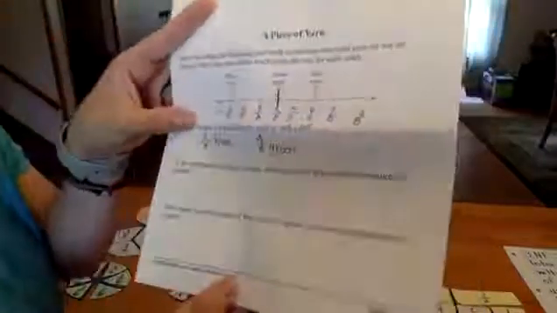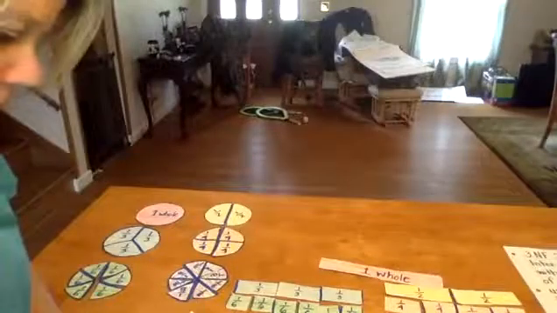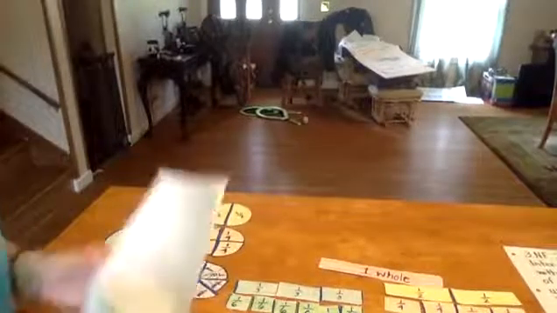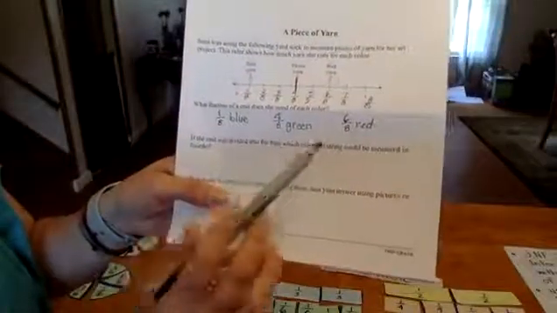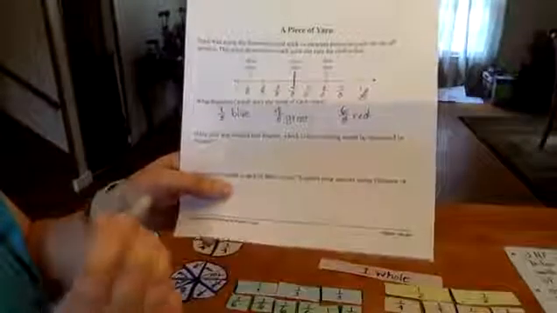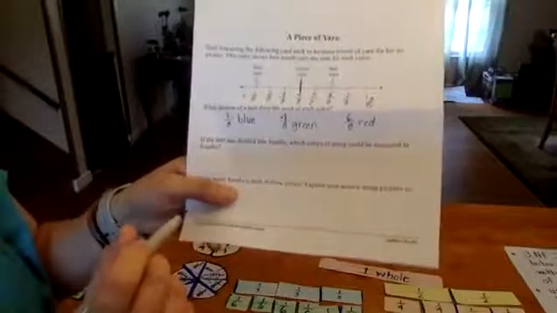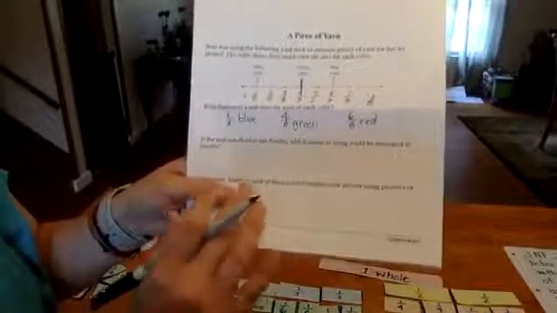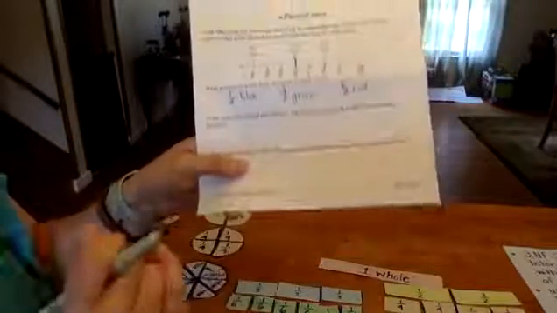Okay. Then let's look at red. So we've got blue, green, red. 6 eighths of the yarn needs to be red. So we have 1/8 blue, 4 eighths green, 6 eighths red. If the unit was divided into fourths, which colors of string could be measured in fourths?